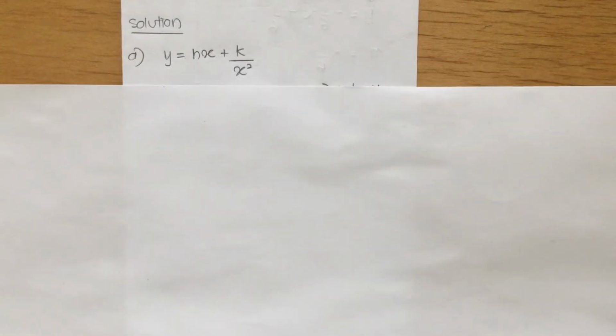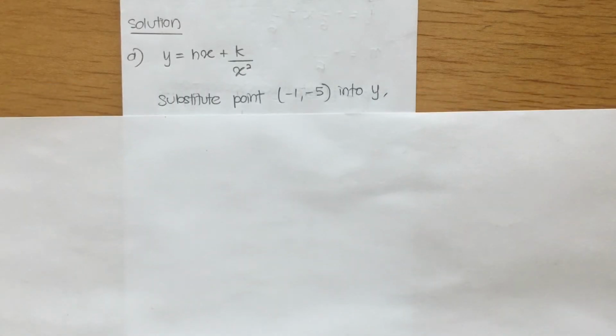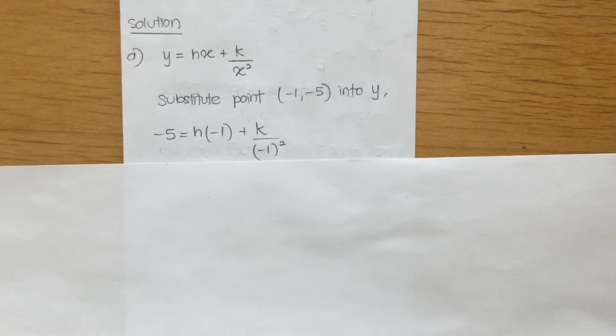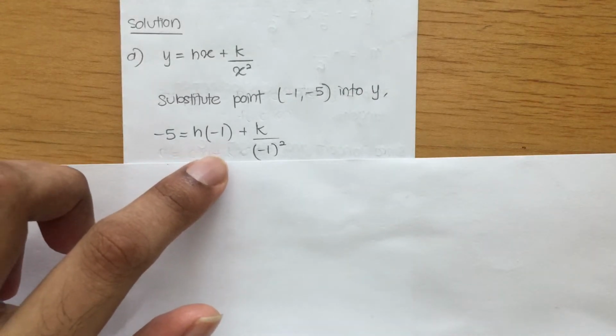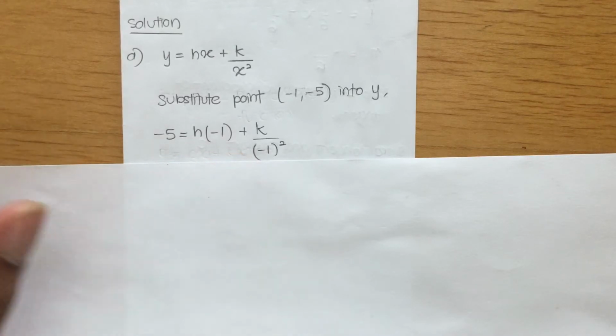So to start off, we're going to rewrite the whole equation. y equals hx plus k over x square. Since the question already gave us the coordinate (-1, -5), we're going to substitute the point (-1, -5) into the y. So from here you get -5 equals h in the bracket -1 plus k divided by (-1) square.